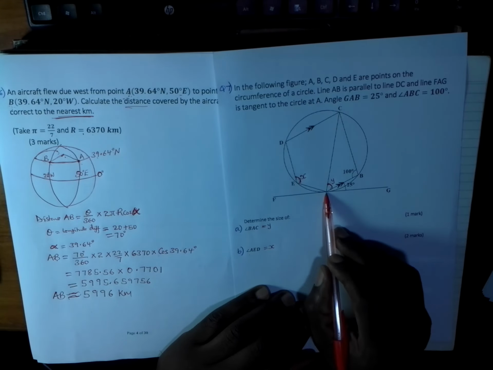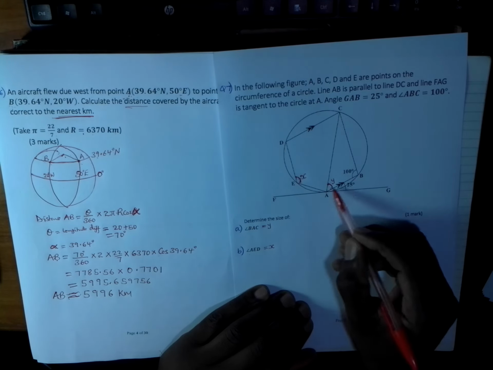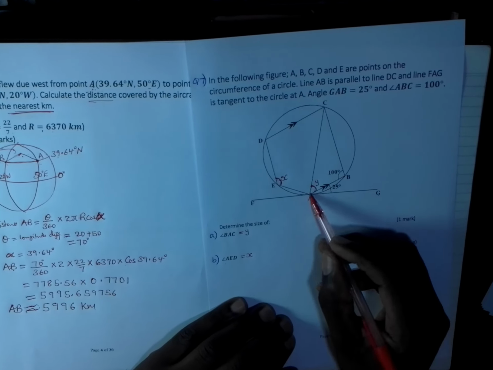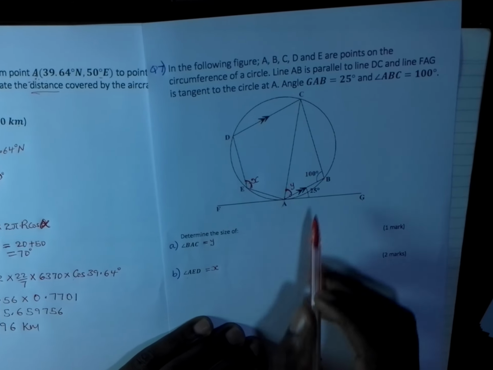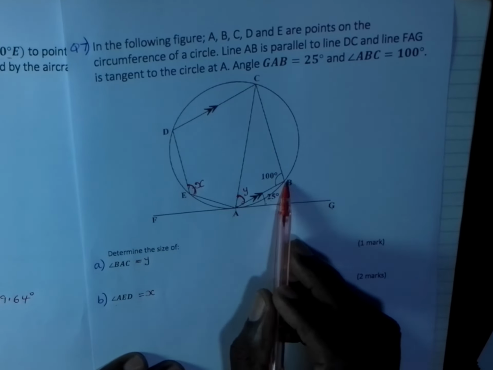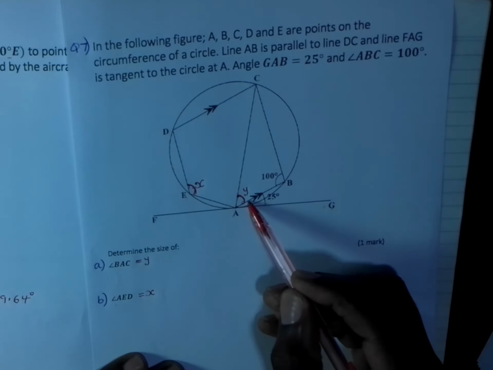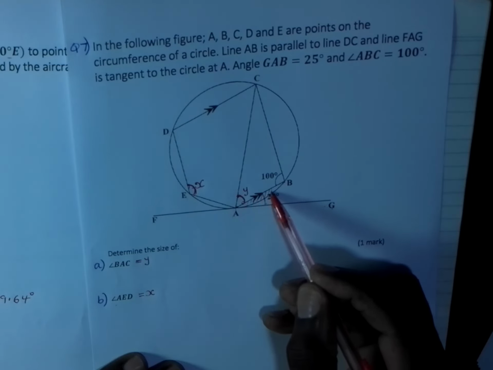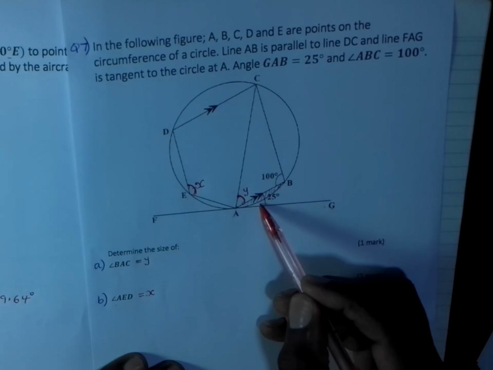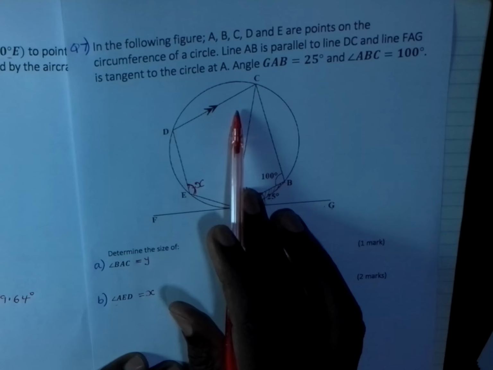We have this tangent, and we have this chord AB. The angle of 25 degrees is subtended by the chord AB and the tangent. So we have this segment here, and we have the other segment.